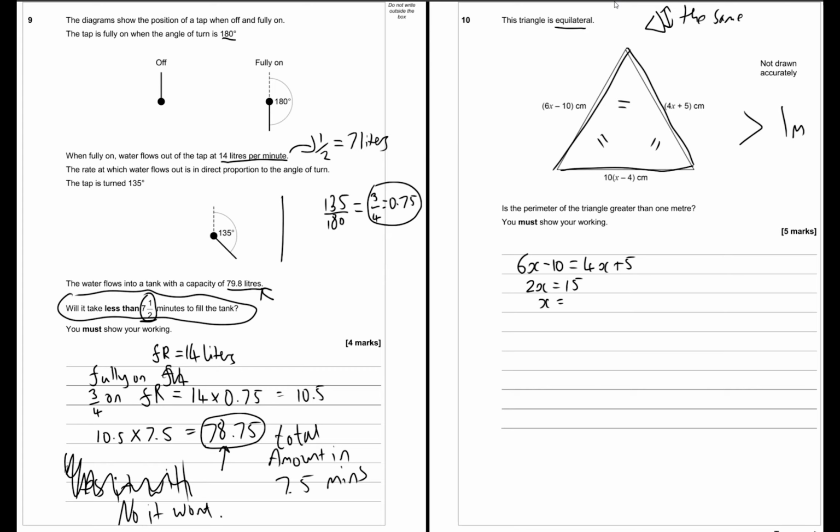So x equals 7.5. Alright, now let's substitute this x into here. So 6 times 7.5 minus 10 is equal to what? That would be 45 minus 10 equals 35 centimeters.